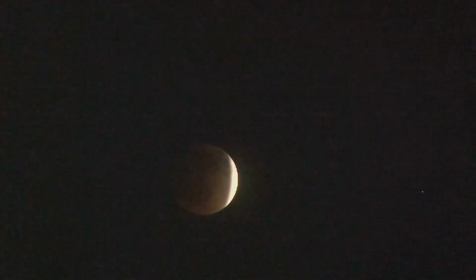Next up is a partial lunar eclipse. As the name suggests, this event happens when only a part of the Moon dips into the Earth's umbra. The result? A celestial body appearing as if it's had a bite taken out of it.